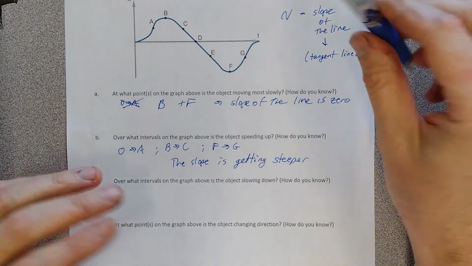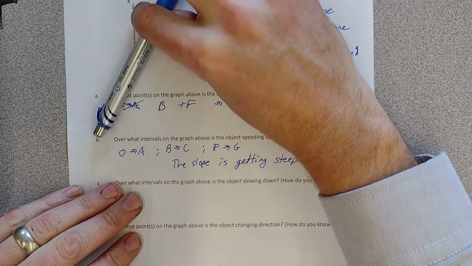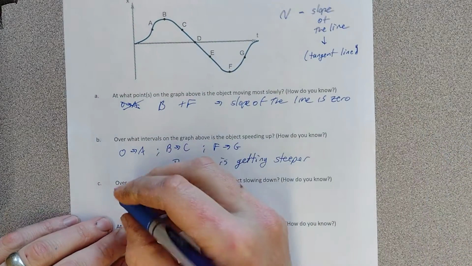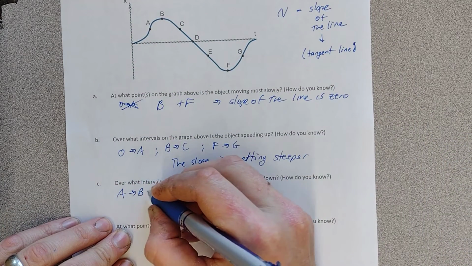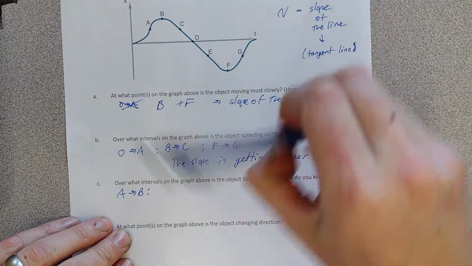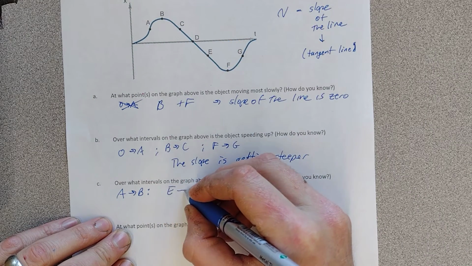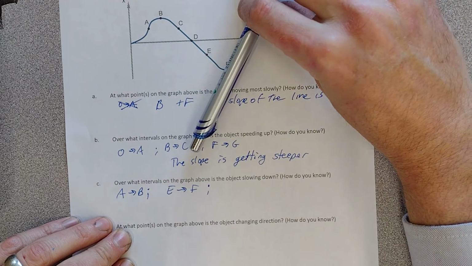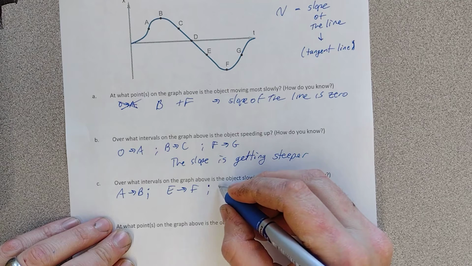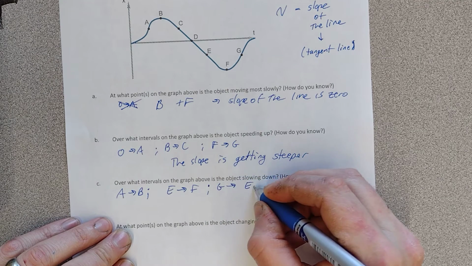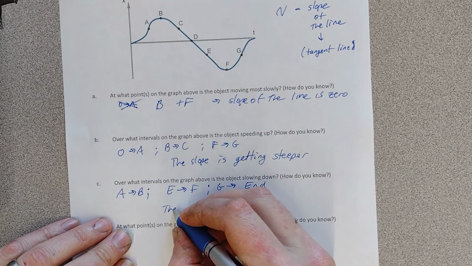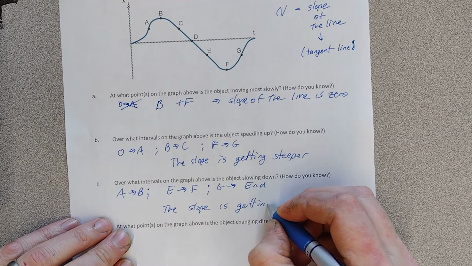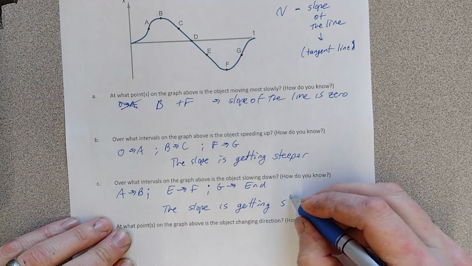Well, this is where the slope's got to get more shallow. So it got up to a high speed at A, and then it's slowing down to B. So A to B, it's slowing down. And where else does it slow down? E to F. All right, and there's one more spot, right? G to H, the slope is steep, and then the slope is getting shallower.